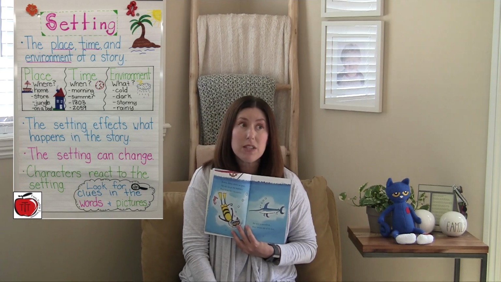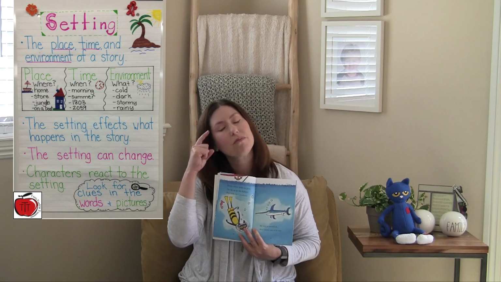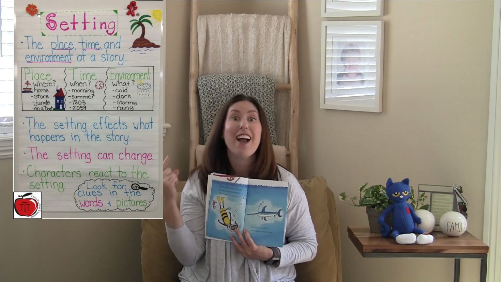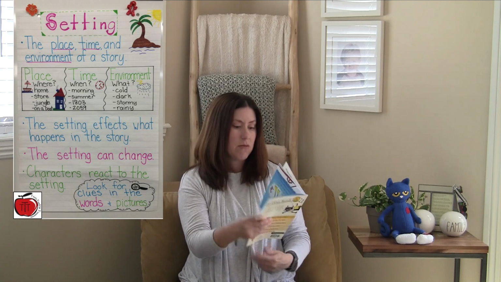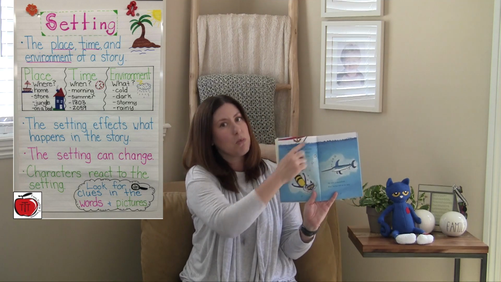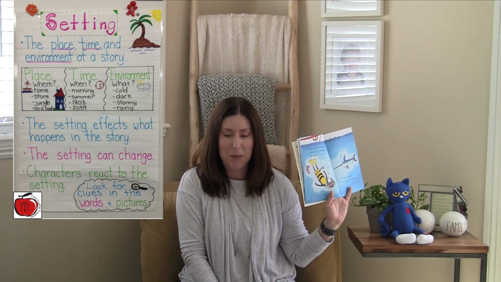Where does most of this story take place so far? You've got it, in the ocean, on a boat, right? Here's Captain Joe's boat. In a boat out on the water. We used a lot of good picture clues to help us figure that out.